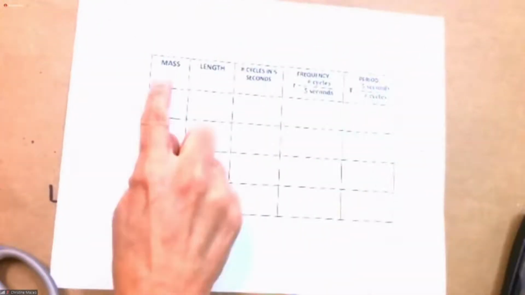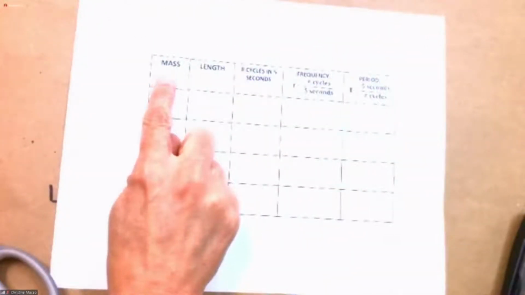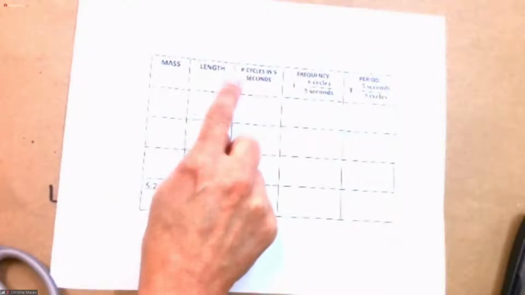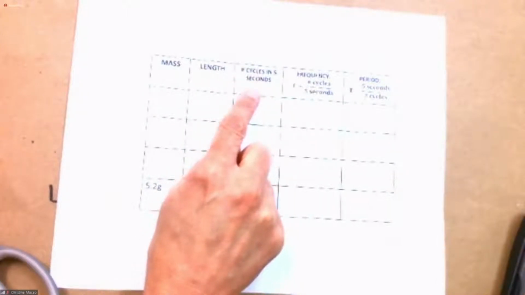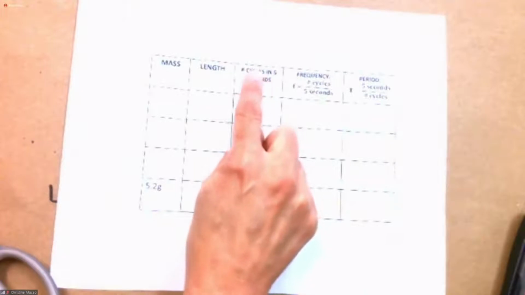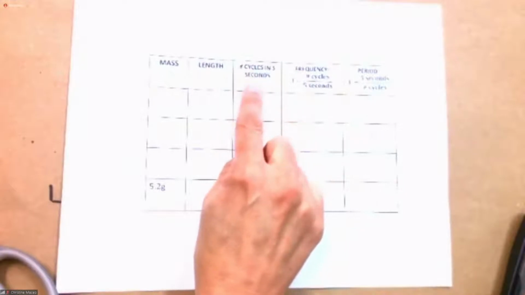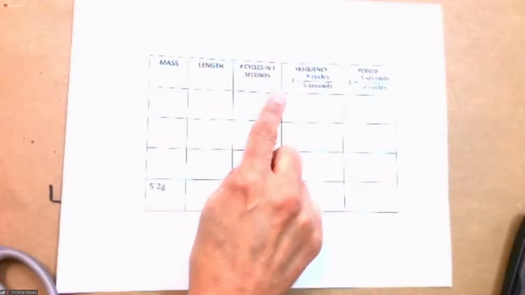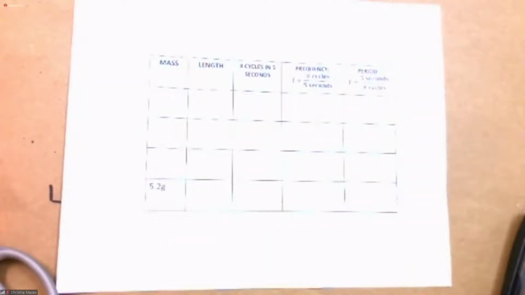So first of all, we are going to measure the mass of the bob. We're also going to measure the length of the string. And then we're going to start looking at something called frequencies, or the number of cycles in a certain number of seconds. So what I decided to do was count the number of cycles in 5 seconds. And we're going to take that measurement for the pendulum that we just set up here. So actually, that's what we're going to measure first. We're going to count the number of cycles in 5 seconds, and we're going to record it for the pendulum that we just built over here.